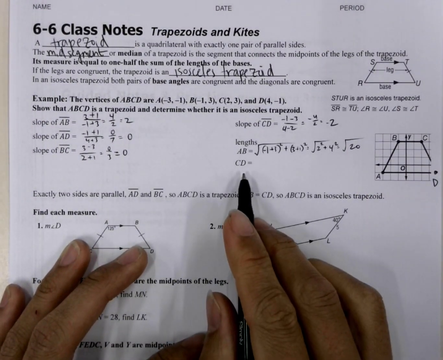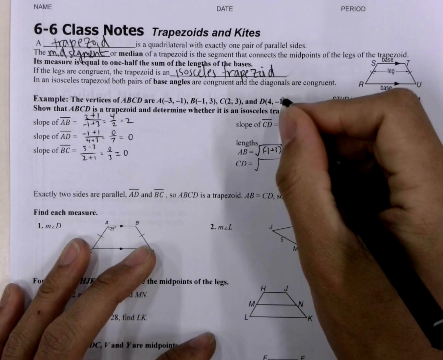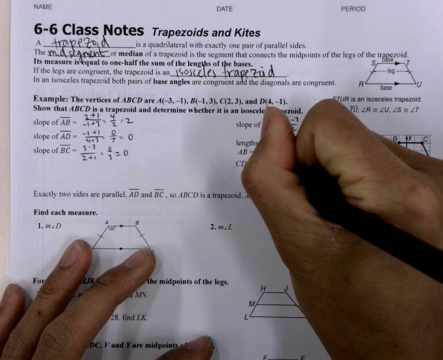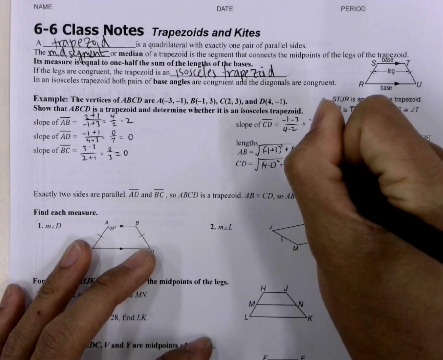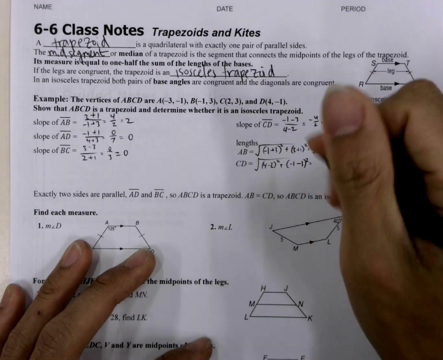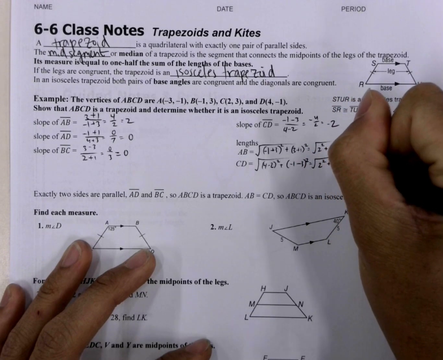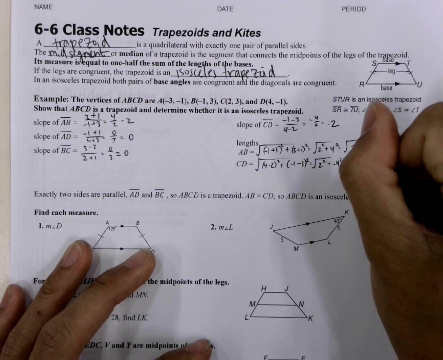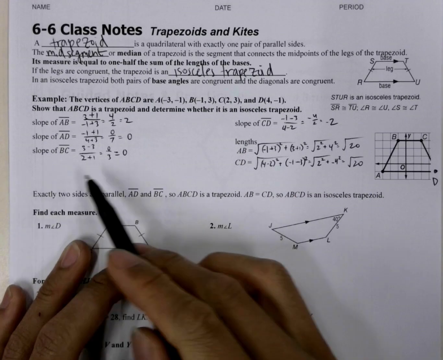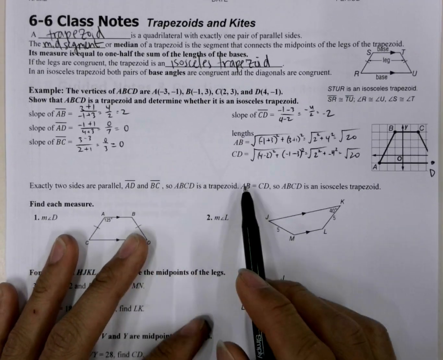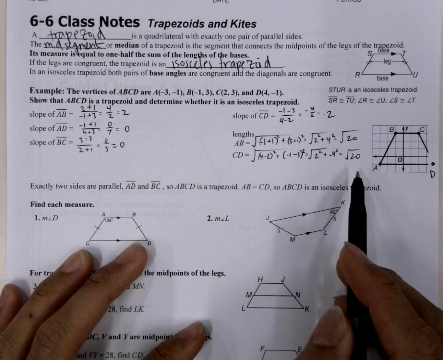Alright, so we'll do the same thing with CD. And so we'll do square root of the x's. So it's going to be 4 minus 2 squared plus negative 1 minus 3 squared. So it's going to be square root of 2 squared plus negative 4 squared. So it's going to be the same thing. It's going to be square root 20. And so we've shown that it's definitely a trapezoid by comparing the slopes. And then it's isosceles because the legs have the same length of square root 20.